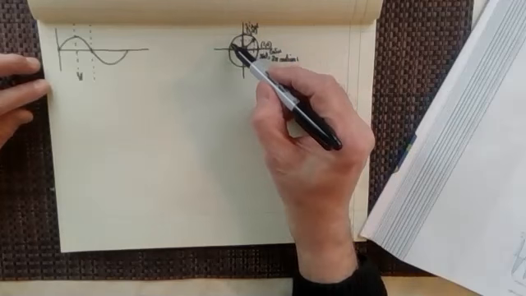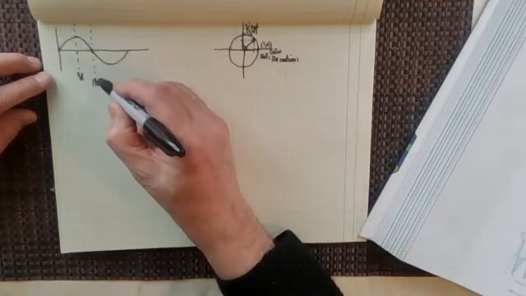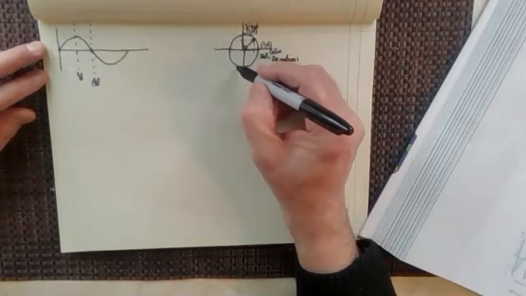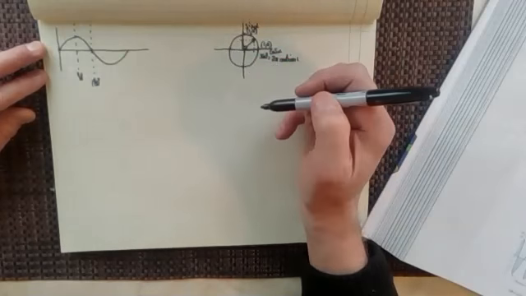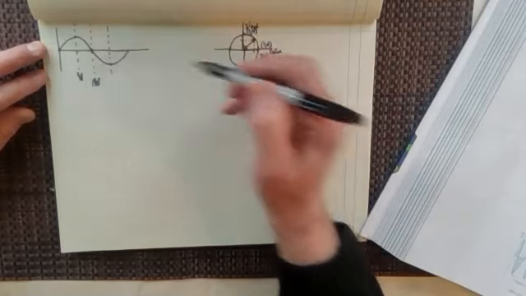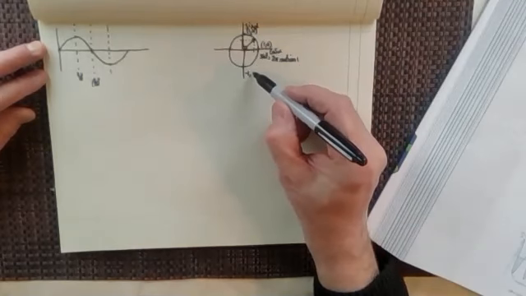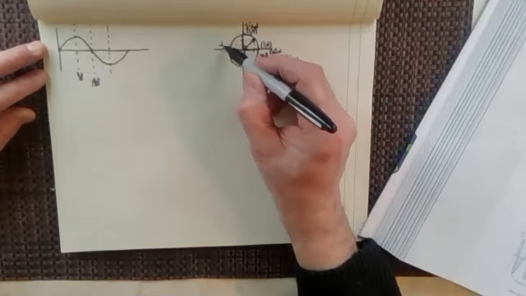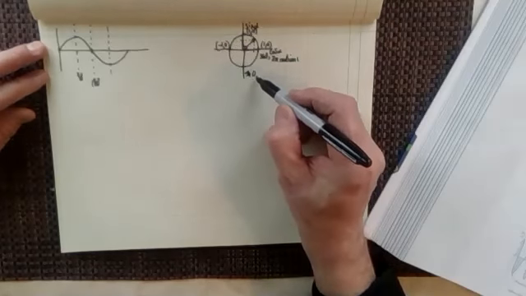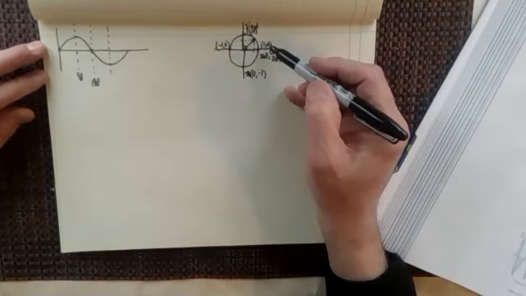And then as we keep going to 180 degrees, which would be right here, we see it goes back down to a minimum. Then as we go through another 90 degrees, which would take us right down here, that would be a negative maximum, right? So we would be at -1, 0 here, and then 0, -1 at 270 degrees.